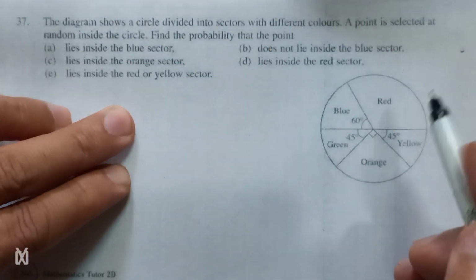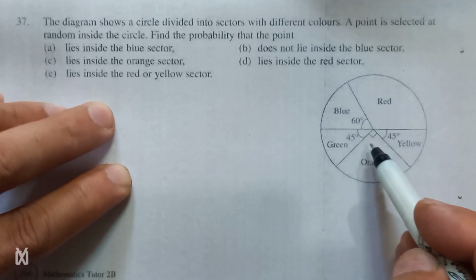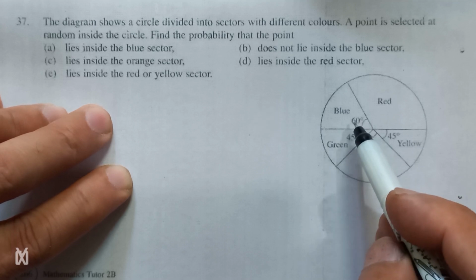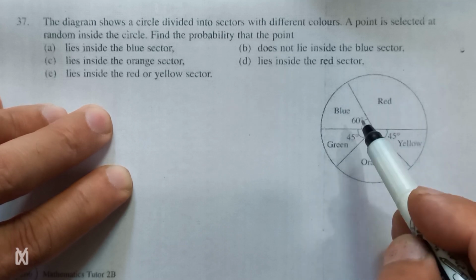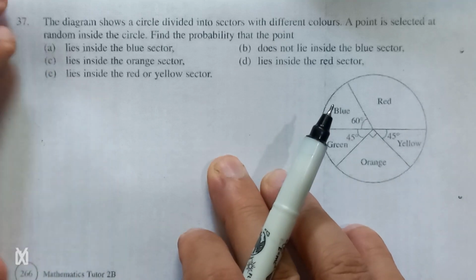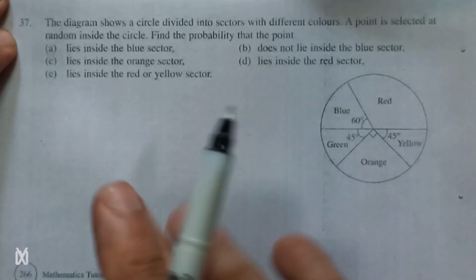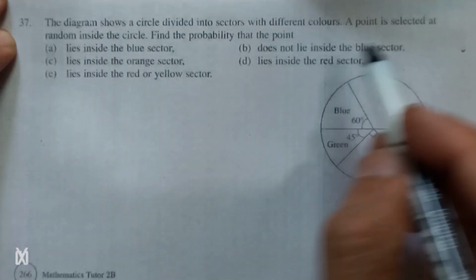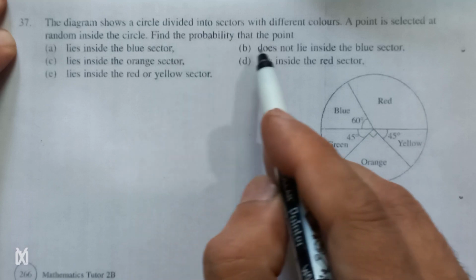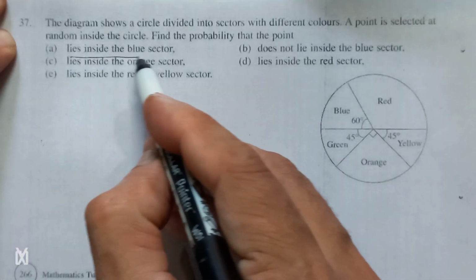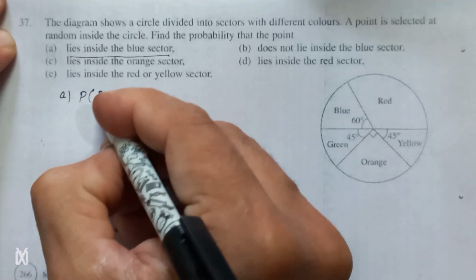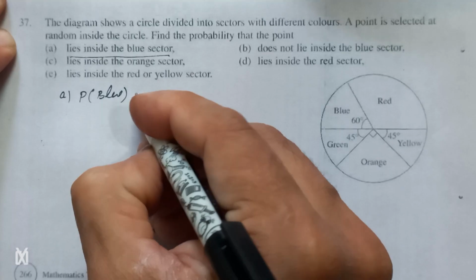Number 37. Before reading this statement, this is a circle which has angles. Remember one thing: the angles of the sector will be taken as the favorable outcomes, and the total angle of the circle, that is 360, will be taken as the total outcome. The diagram shows a circle divided into sectors with different colors. A point is selected at random inside the circle. Find the probability that the point lies inside the blue sector.